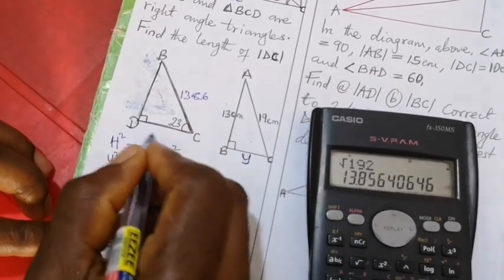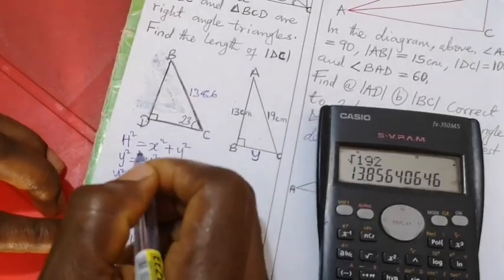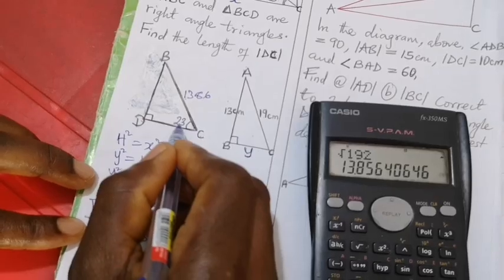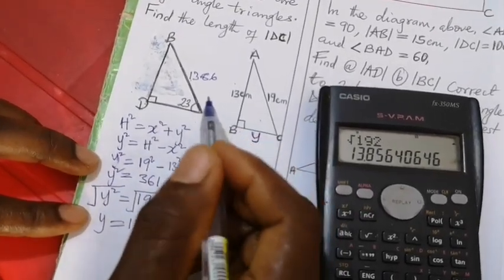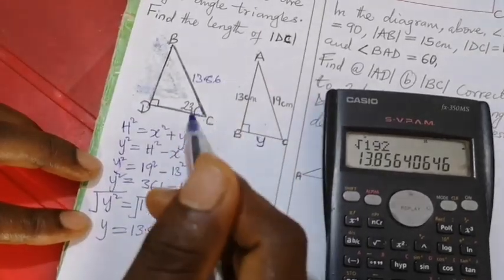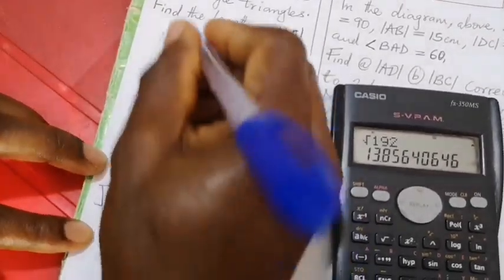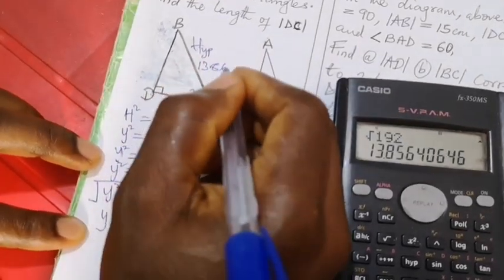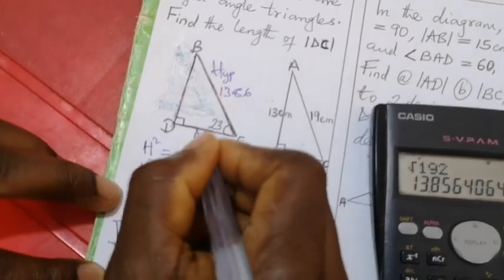Now for us to find the value of DC, since one side is given and an angle is given, we can now use SOHCAHTOA. Okay, so SOHCAHTOA is normally used to find a side when another side is given and a particular angle. Now, because this is our hypotenuse is our 13.86, and the line DC is now our adjacent.